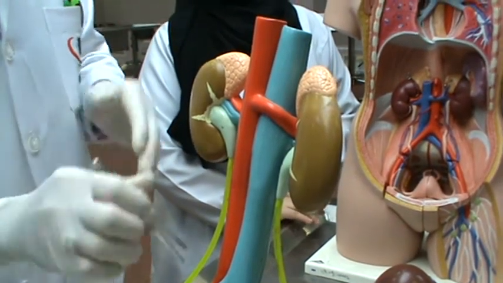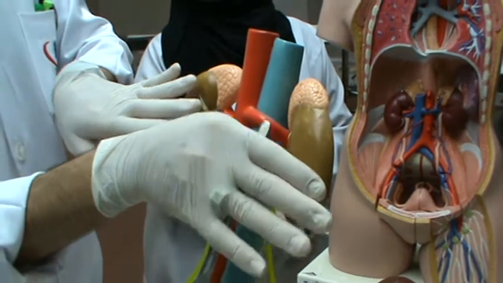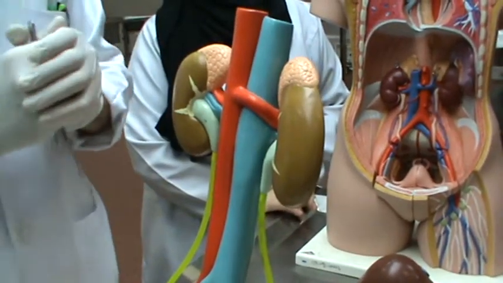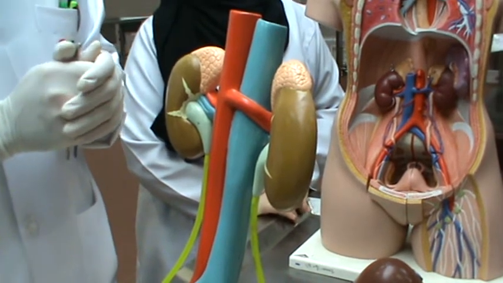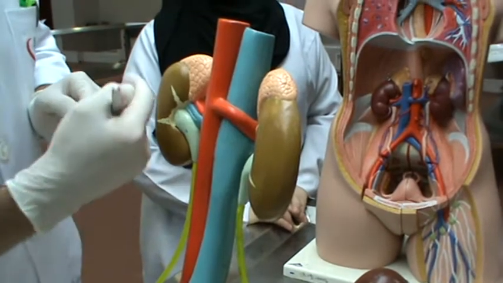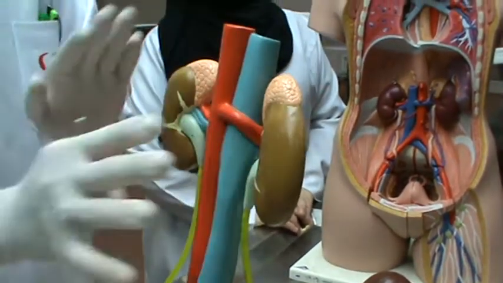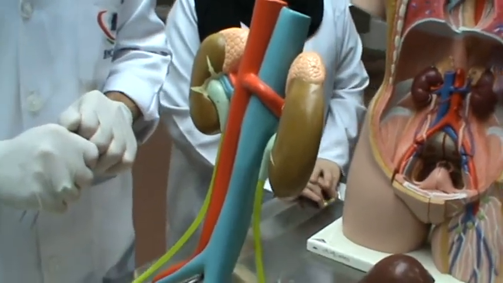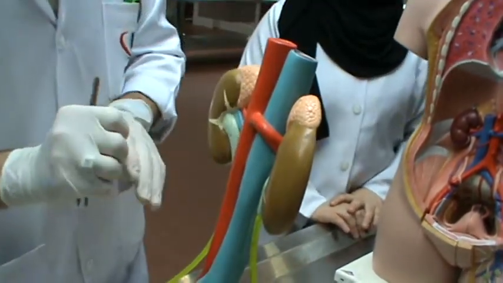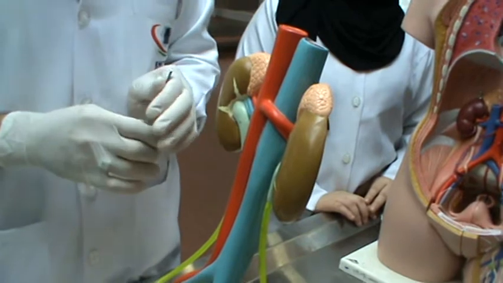Actually, those 3 muscles are diaphragm, quadratus lumborum, and psoas major. What about the nerves? L1, iliohypogastric and ilioinguinal. Both the same. And the right and left costodiaphragmatic recesses.